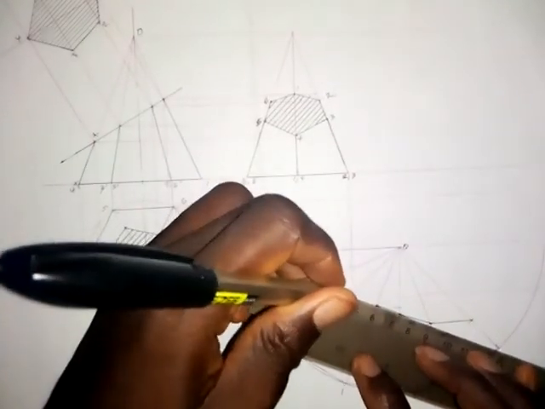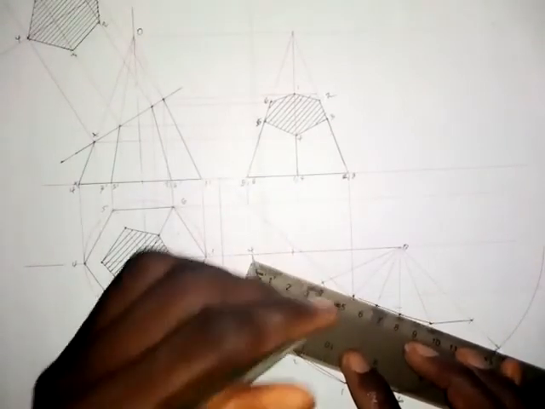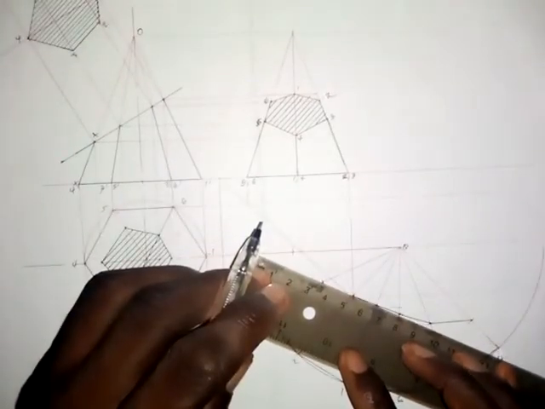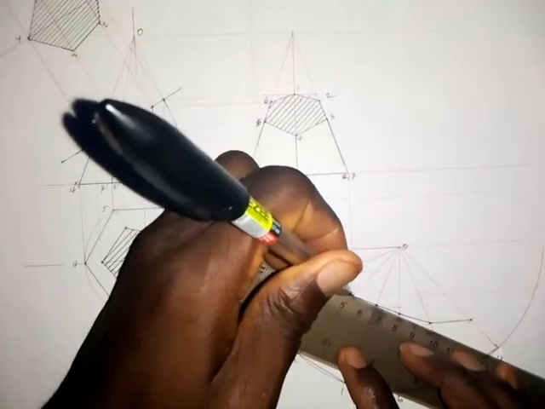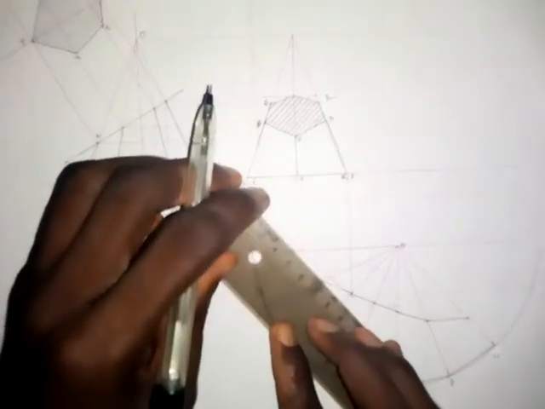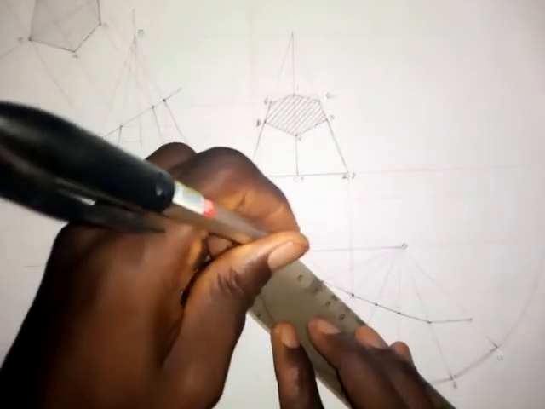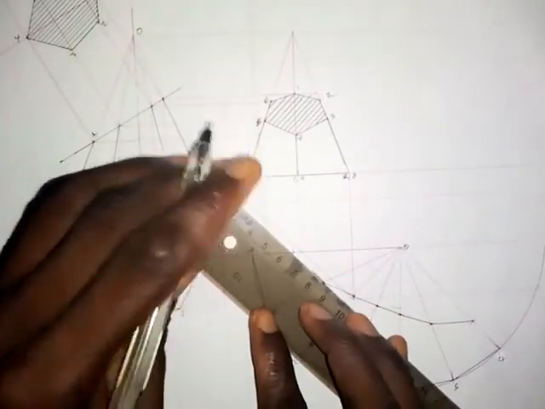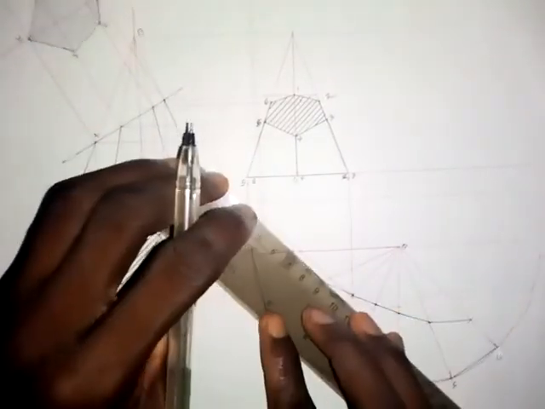Okay. So we connect this. So we are going to connect this together with this. Then so we connect this.